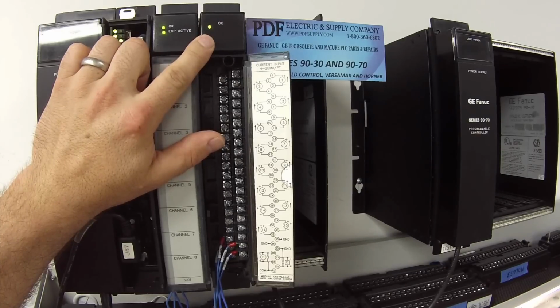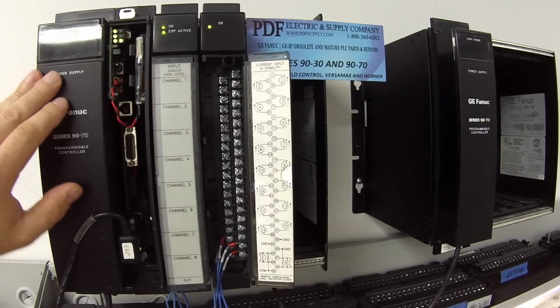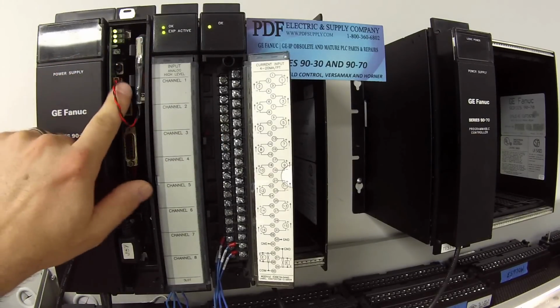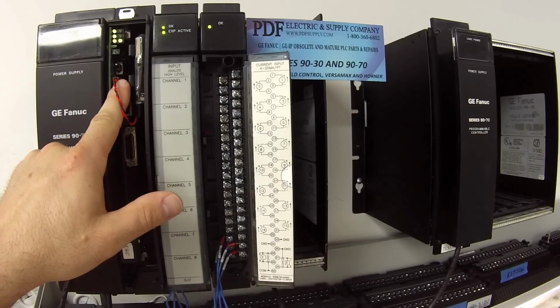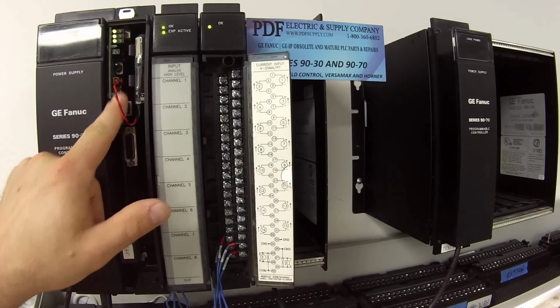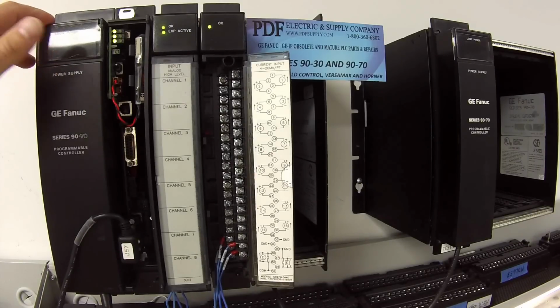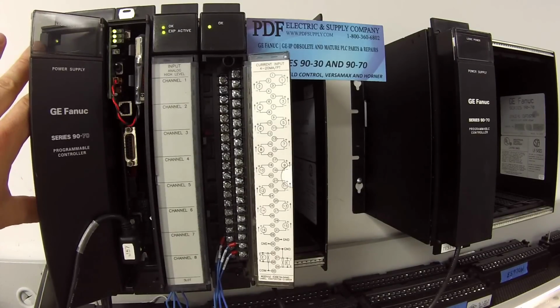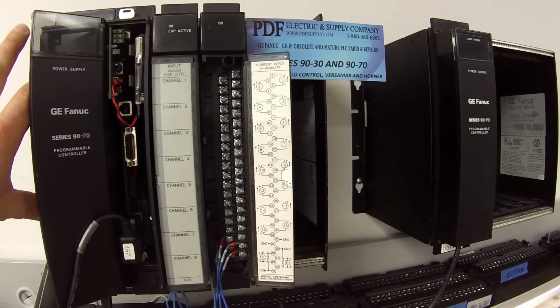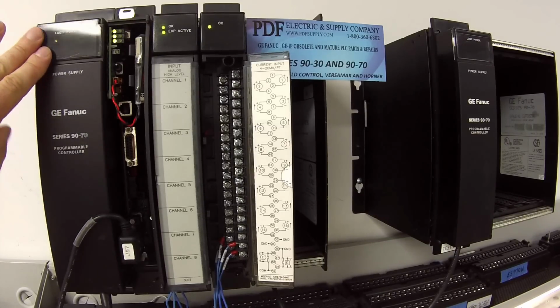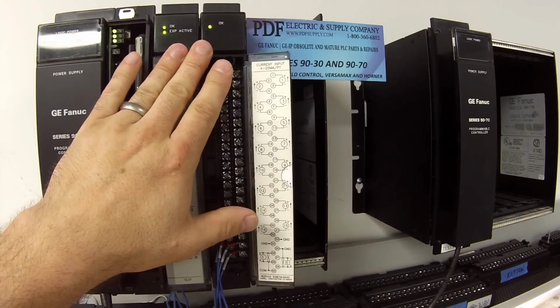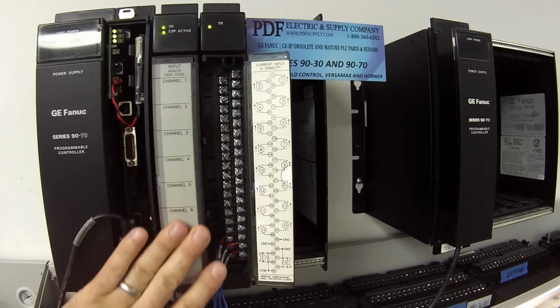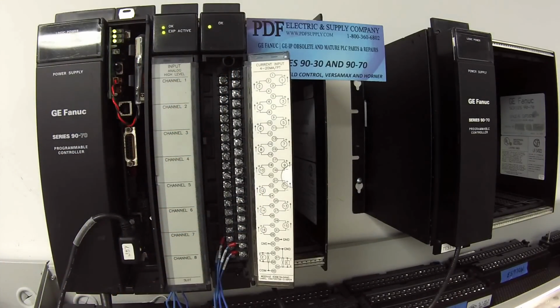What I would normally do if you have that problem, and you must keep your battery plugged into your processor, by the way, but what you want to do is power down and power back up. Just do a power cycle, maybe 2 seconds, power back up, and the blinking will go away. I don't have an example for you here because these are already set up and working, but that is a common problem that you'll run into.